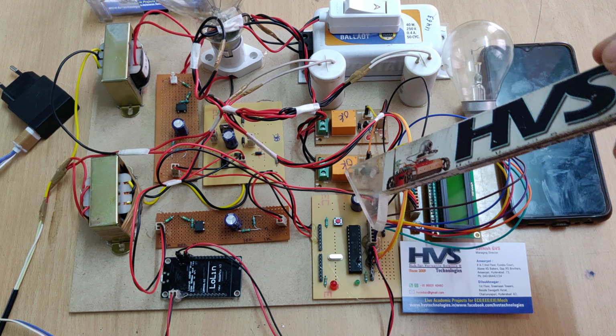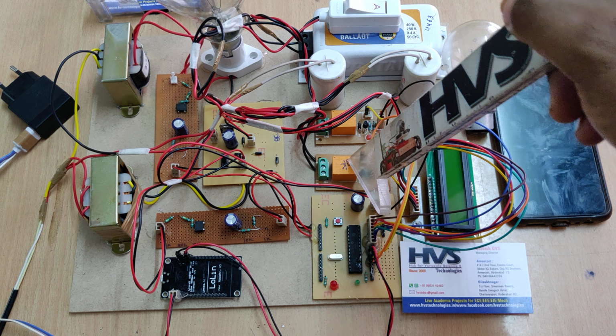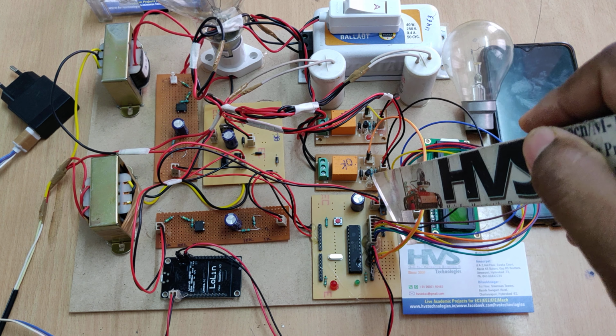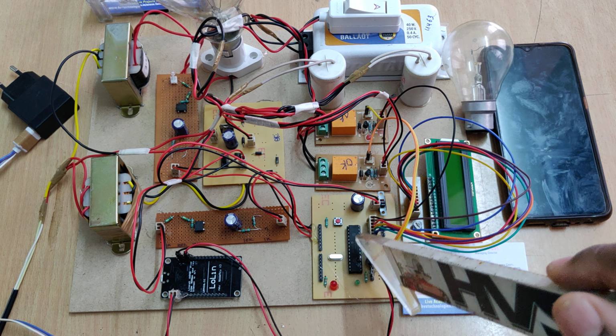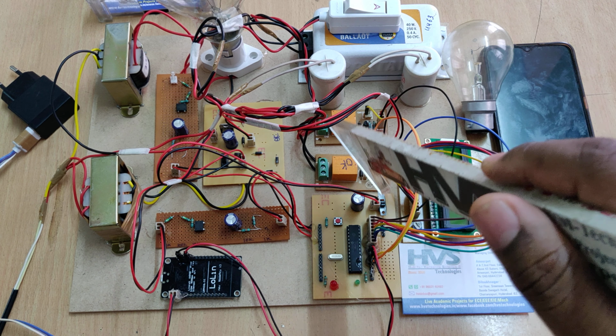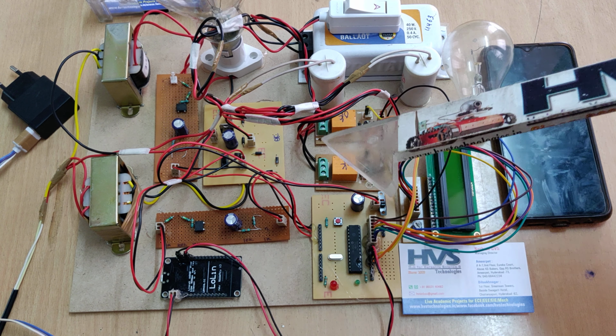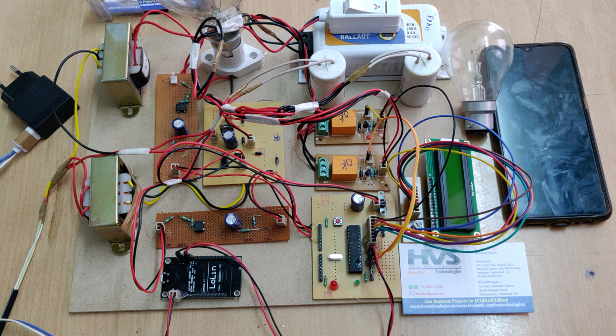And coming to this relay board, there is one transistor, because the relay needs 12 volts to get switched on. The microcontroller will trigger the transistor, the transistor will trigger the relay, and the relay will trigger the capacitors. So this is the way of controlling the relays and execution. So let us see the demonstration.